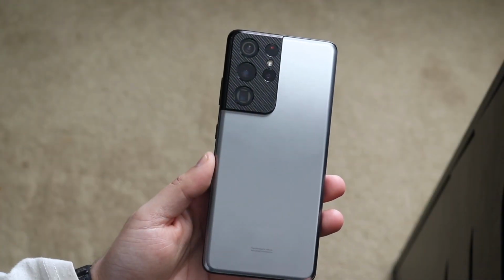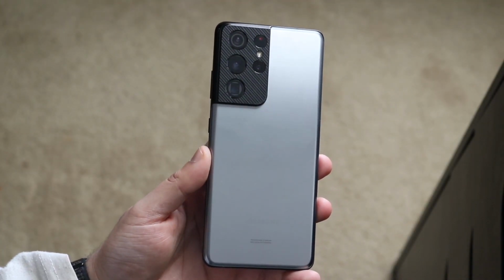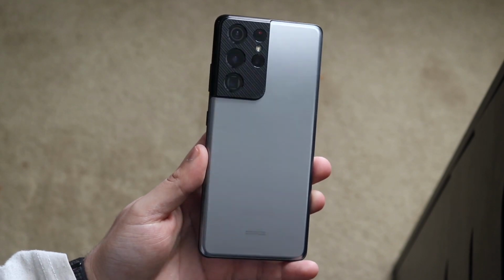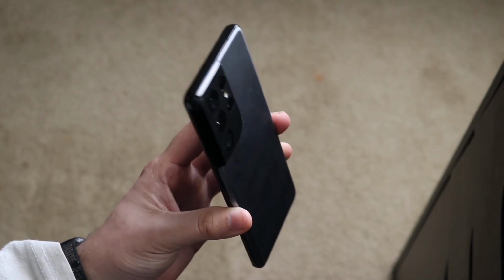Welcome back everyone. You may be having some issues with your Samsung camera. For some reason, that camera app is just not loading up. Now, this can happen for a couple of different reasons, as always.